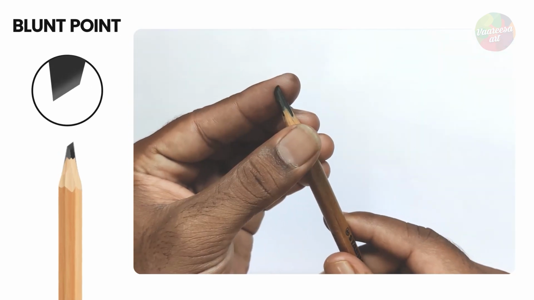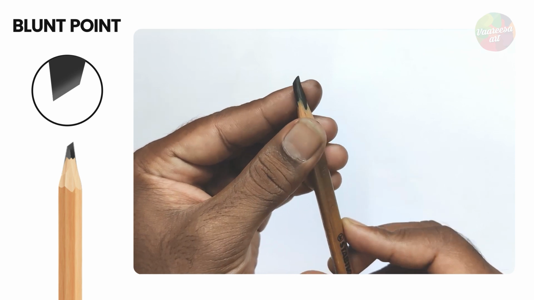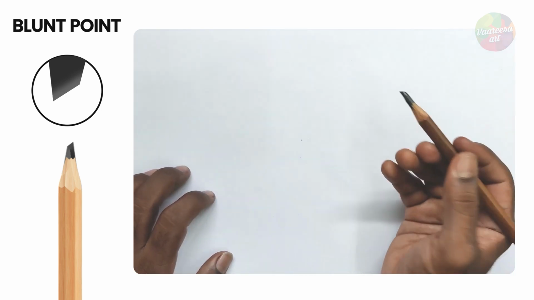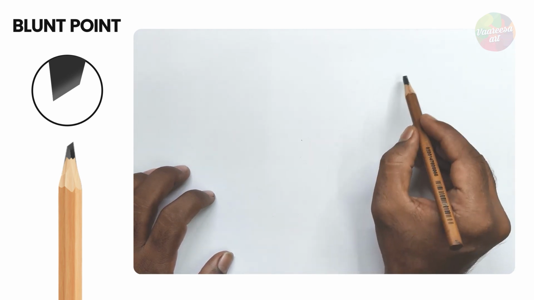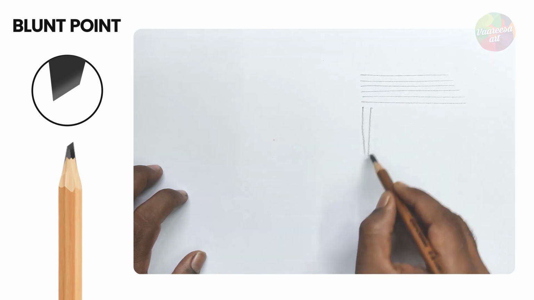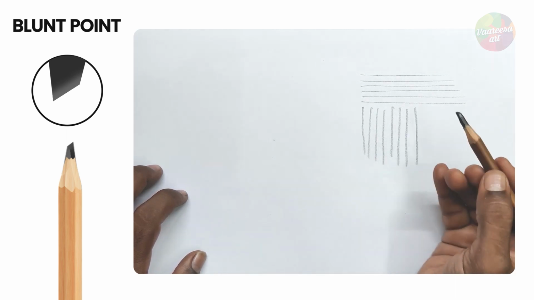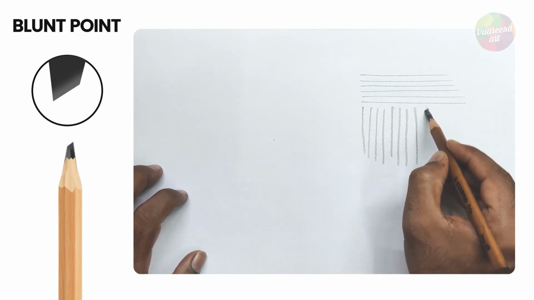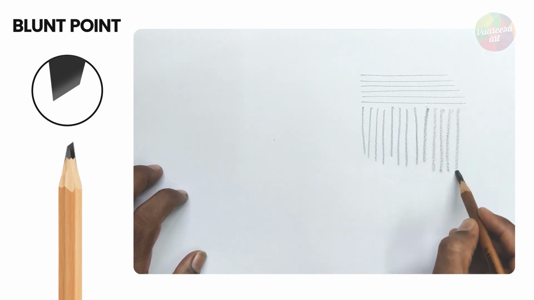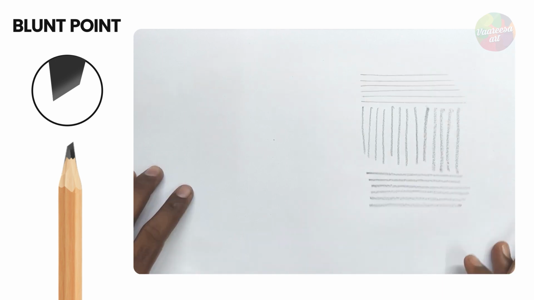Blunt point pencil. The most versatile pencil point is the blunt point. The top sharp edge can be used for finer markings, details and creating fine lines. The flat angle plane can be used for maximum shading, broad strokes, glazing and for thick and thin effect.